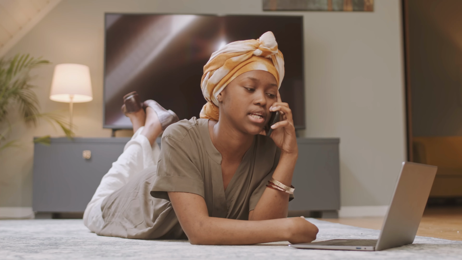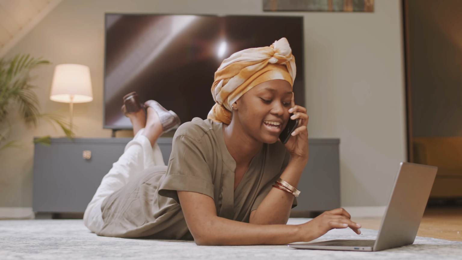Now, quick side note, I've heard some investors use this strategy, but sometimes you can just call up the local utility company and say, hey, I'm thinking of purchasing 123 Main Street. Can you tell me what the historical utilities expenses have been? And sometimes they'll be willing to share that information with you.